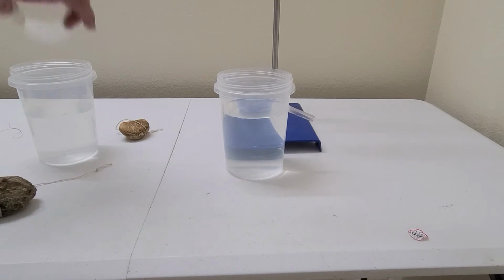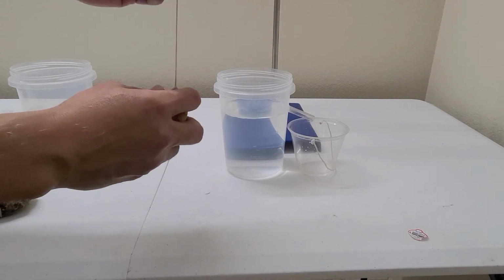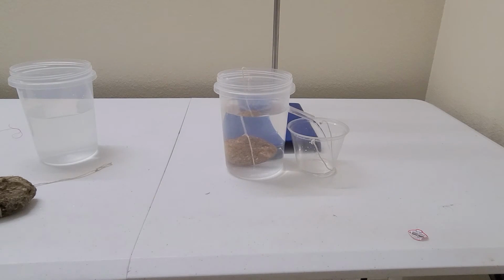Correct, clean it, it's clean now. Put it back to catch the water displaced by the object. One more time, this is object 1. Let's try to find the weight of the water displaced. Okay, it's coming. Perfect. Now let's weigh that water displaced.